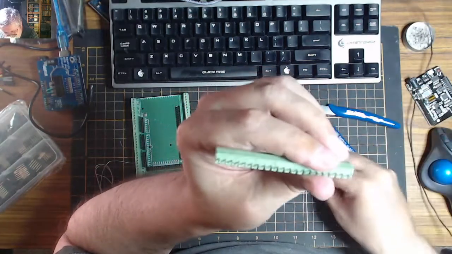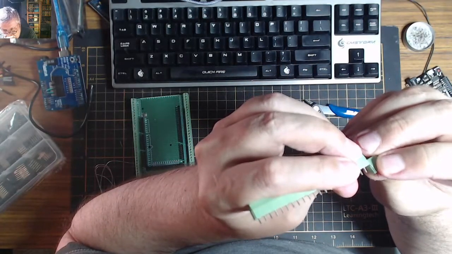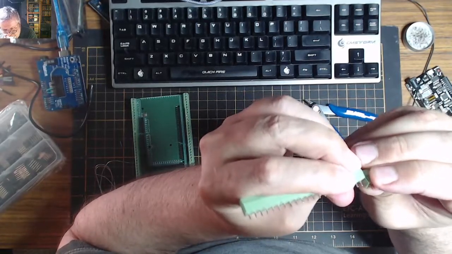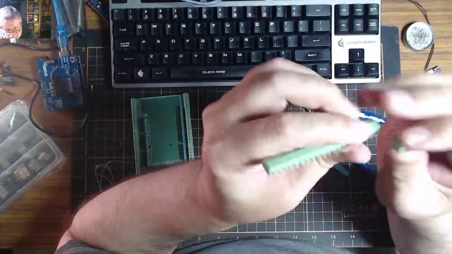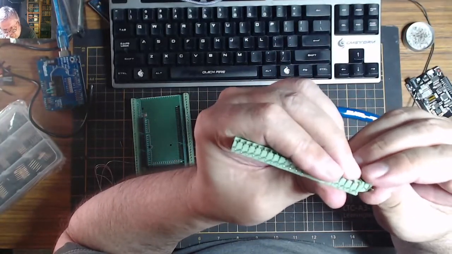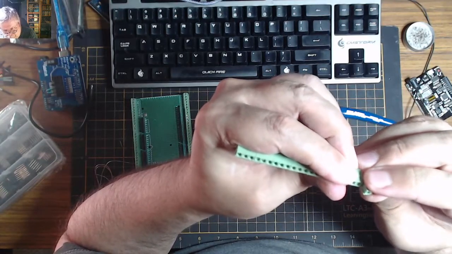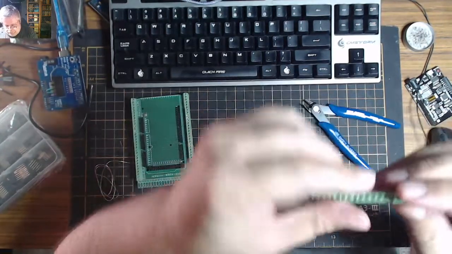Okay, let's see what happens now. Can I get it in there now? Can I get it started? Oops. Let's try the other end. We will do it from this end. There we go.